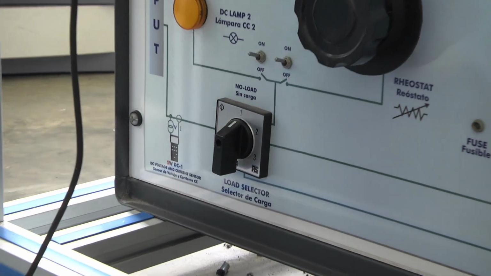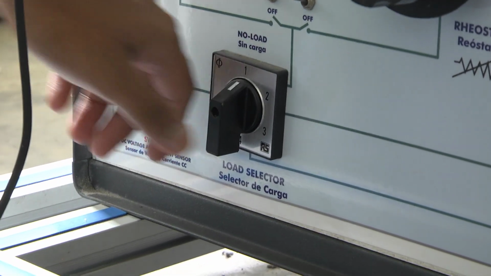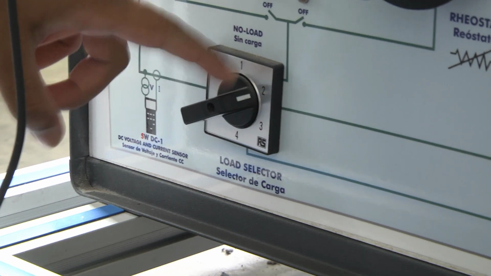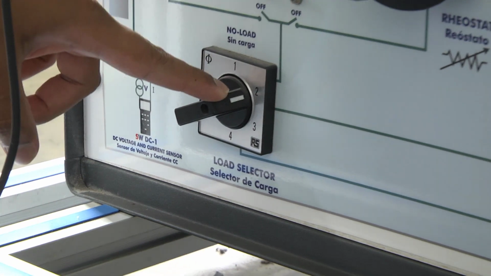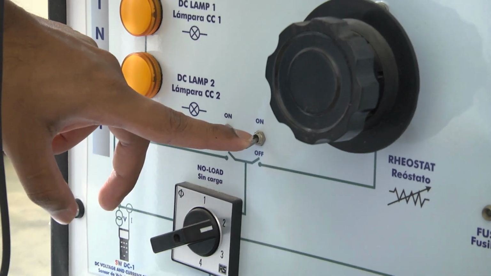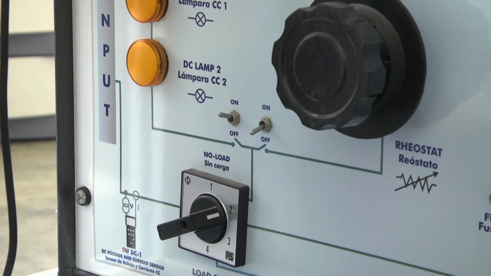As we discussed earlier, at position 2, 2 DC lamps and rheostat can work in parallel or separately. But with the switch, disconnect the load rheostat that is connected in parallel with the lamps. It means, lower the switch position. Then turn on the DC module.